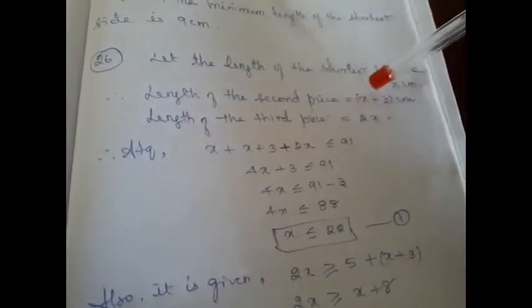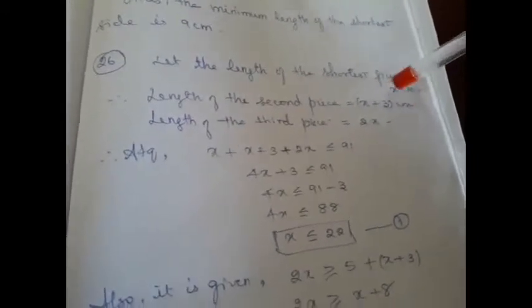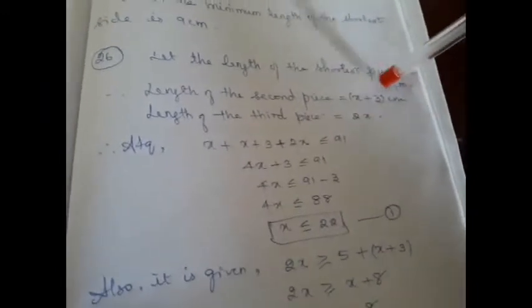See, we have assumed the length of the shortest piece to be x centimeters. Then according to the question, the second length is 3 centimeters longer than the shortest, so x plus 3. The third length is twice as long as the shortest. Shortest we have assumed as x, so twice the shortest is 2 times x. Right, so if we add all 3, it should be less than or equal to 91 only.